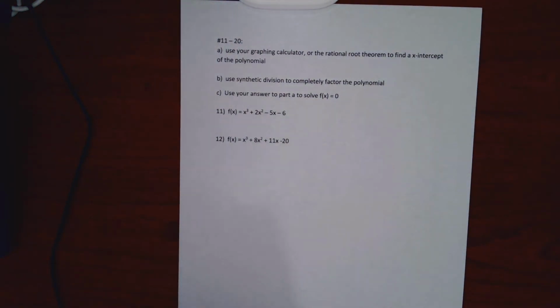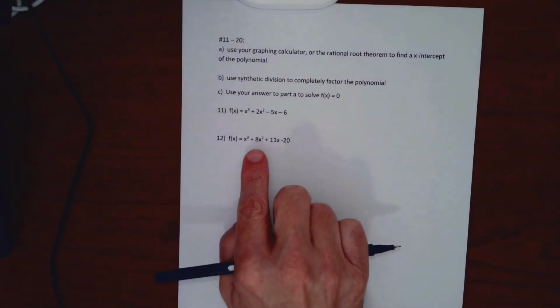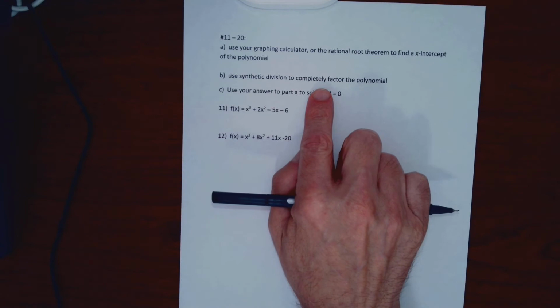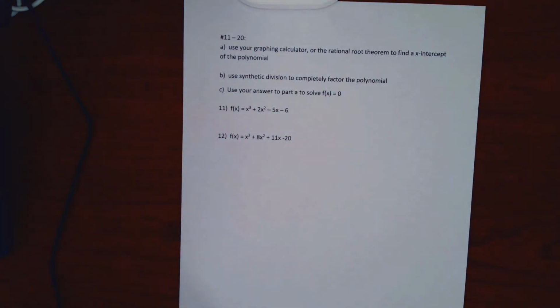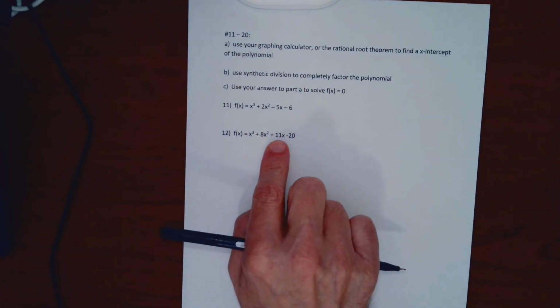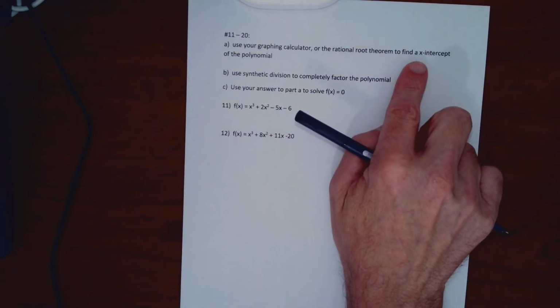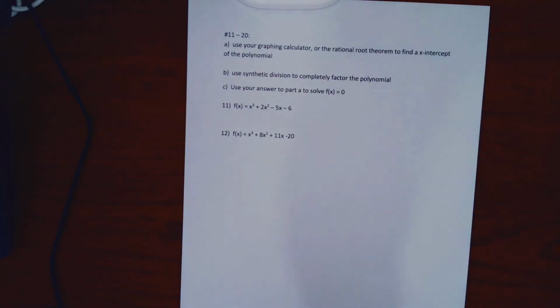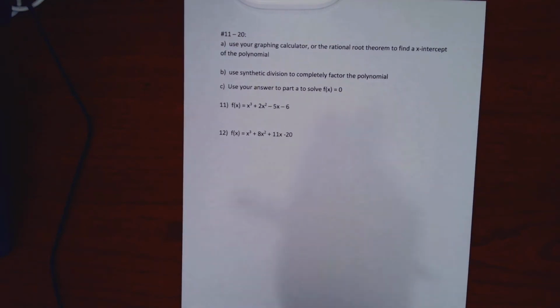Each of the problems between 11 and 20 gives me a polynomial, and they want me to use synthetic division to completely factor, just like I did in the first bit of problems, but it doesn't give me a starting point. How do I get a starting point? That's where part A is. I'm going to graph the polynomial on my graphing calculator and find a zero, which is the x-coordinate of an x-intercept. There's probably going to be 3 different ones. I just need one of them, and any one of them will be fine.